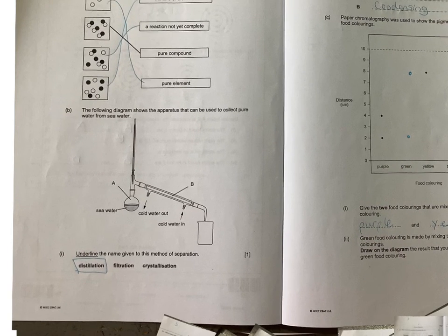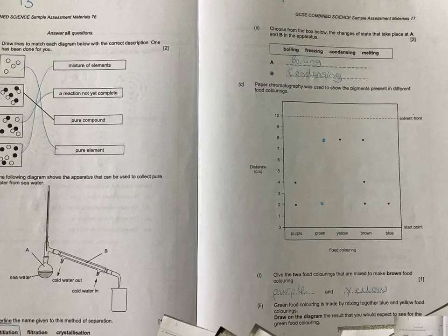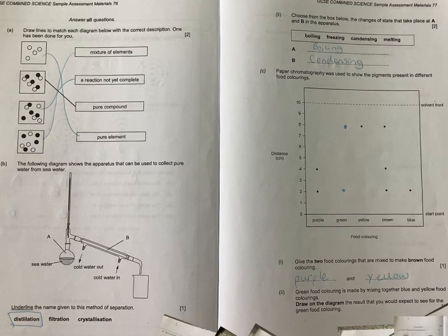Moving on then, underline the name given to the method of separation. This is distillation, we did that in the water topic. Choose below the change of state that takes place at A. So A is going to be boiling because you're going to heat it up. What's missing from this diagram, sometimes they ask you that, is the source of heat. So they're going to heat that water up and it's going to boil, then it's going to pass through the cold water and it's going to condense again, so that's what happens at B.